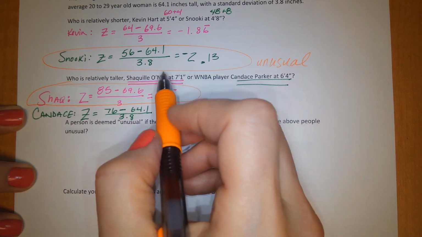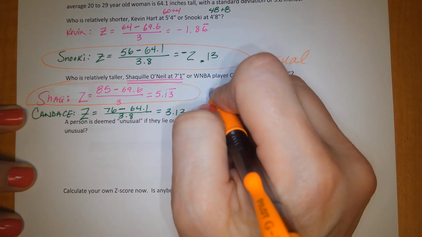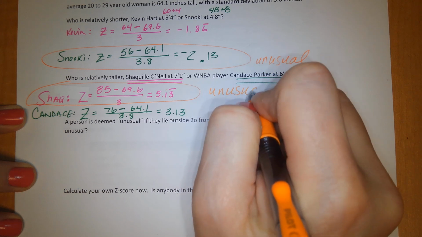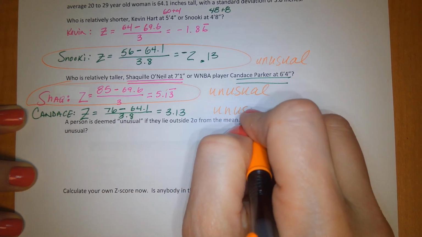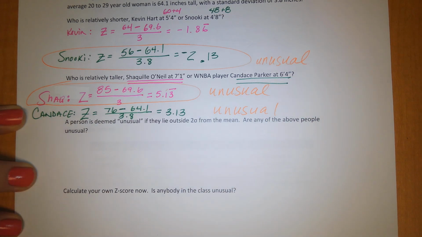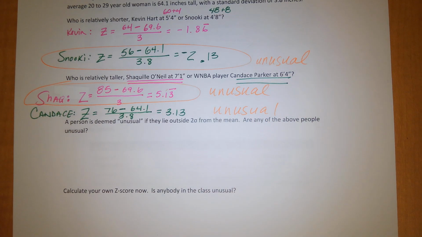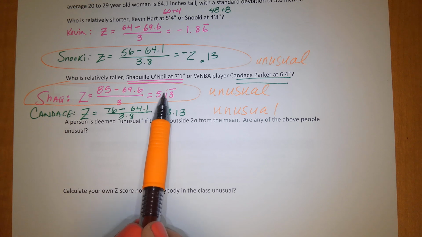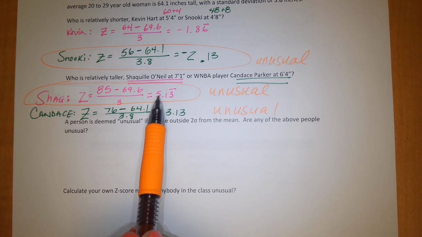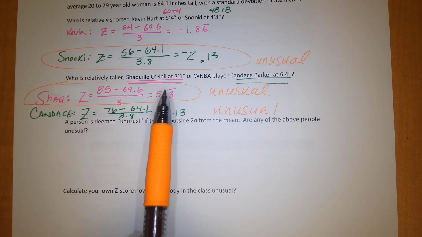Shaquille O'Neal is unusual. He's more than 2 deviations far from the mean. Candace Parker is unusual. She is farther than 2 deviations away from the mean. All of them are unusual. Who is the most unusual? Shaquille O'Neal will be the most unusual because he has the largest absolute value of a z-score. He is the farthest from the mean.